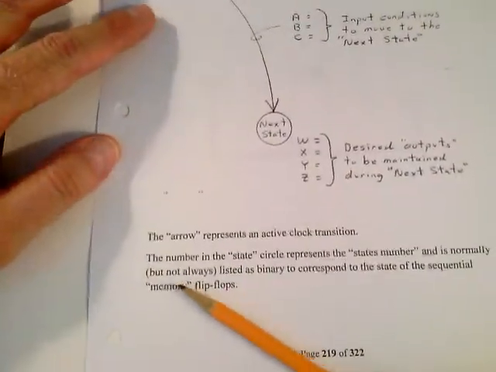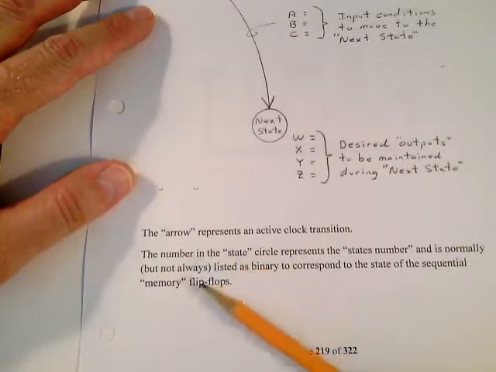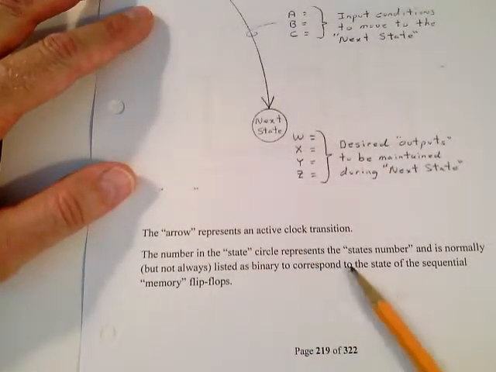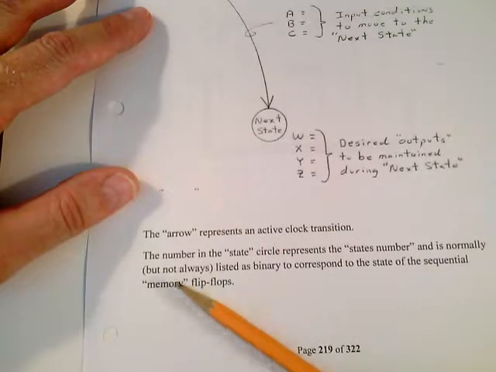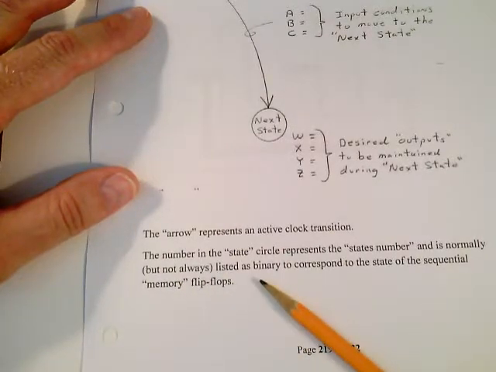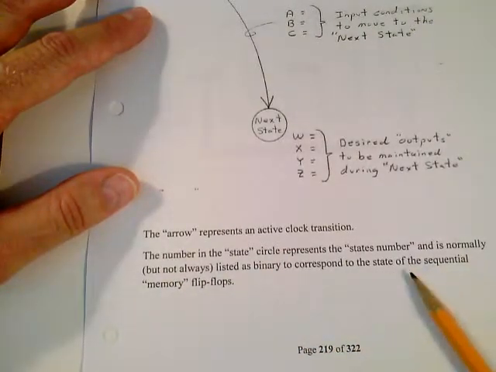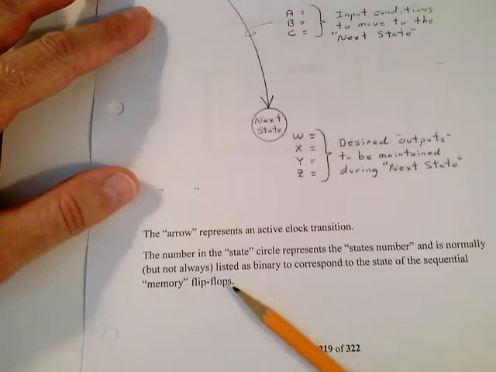And I show you down here the number of the state circle. The number in the state circle represents the state number and is normally, but not always, listed as binary to correspond to the next state of the sequential memory flip-flops.